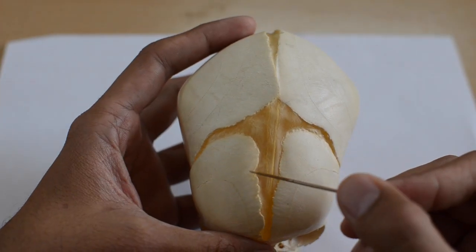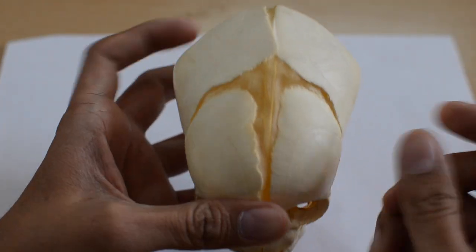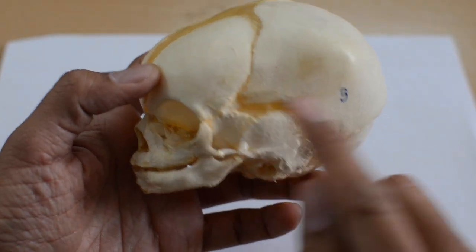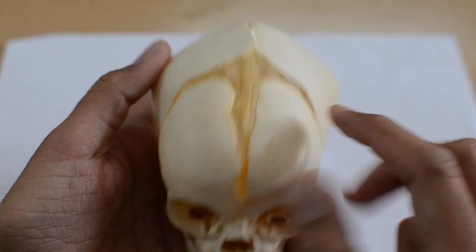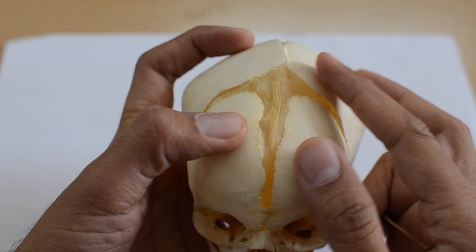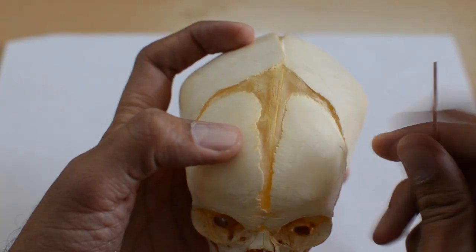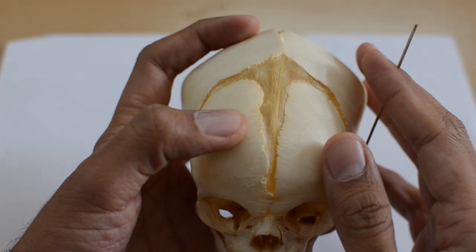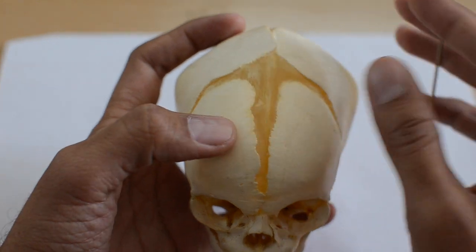So by and large there are 6 fontanelles: anterior, posterior, and on either side 4 lateral fontanelles, sphenoidal and mastoid. Now what are the functions of these fontanelles? They help in partial overlapping of all these bones during parturition or the process of childbirth, and that will facilitate easy passage of the head.